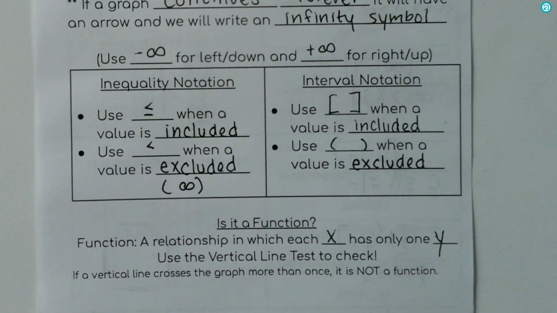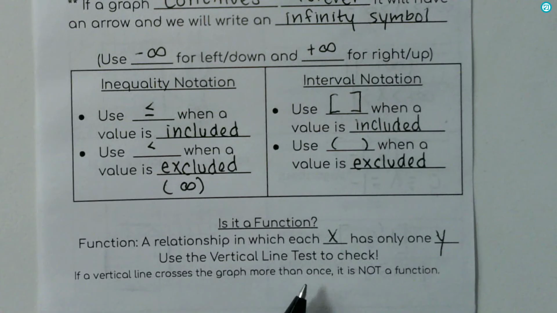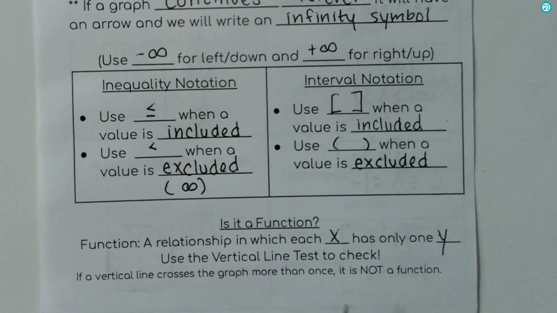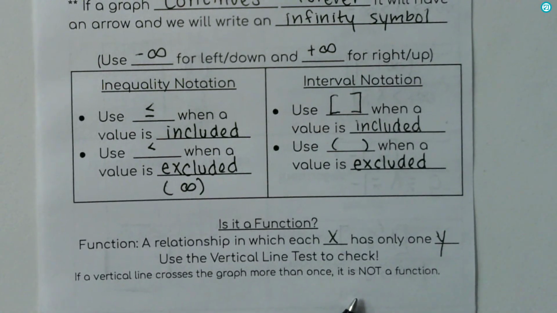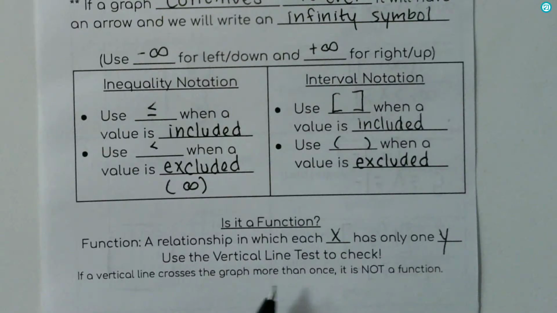From an equation or from a graph, it is easy to find using something called the vertical line test. So how you use the vertical line test is you see if a vertical line crosses the graph more than once, and if it does cross more than once, it is not a function. So if a vertical line crosses the graph more than once, it is not a function.